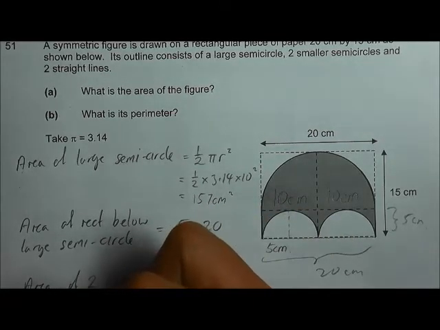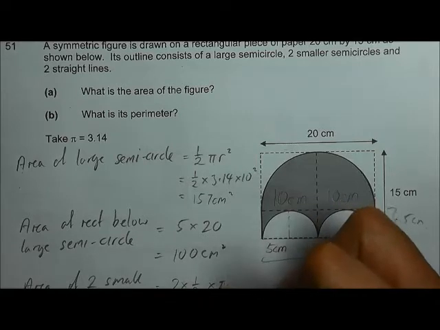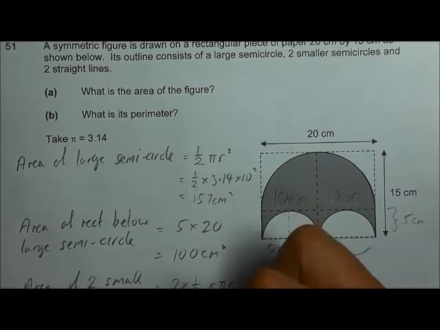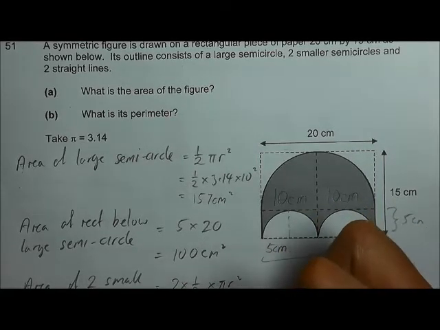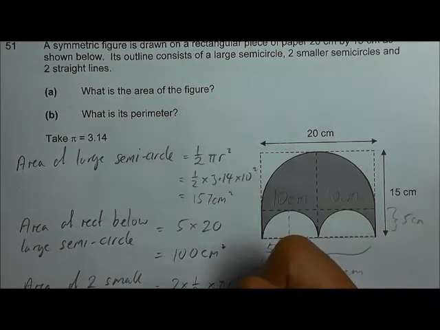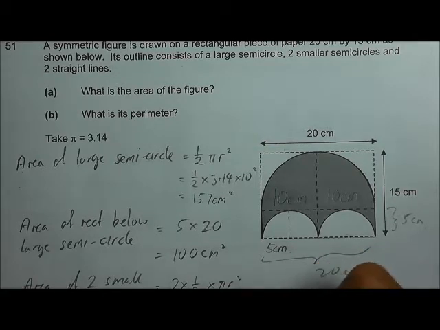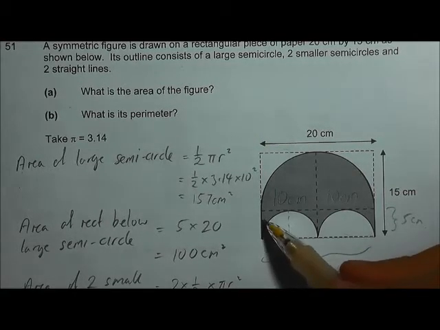And the area of the two small semicircles, this will be 2 times half times pi r squared. So 2 times half times 3.14 times 5 squared. We will get the answer as 78.5 cm squared.